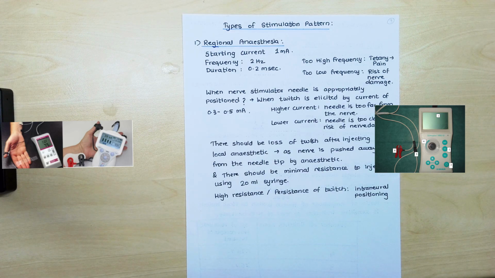In types of stimulation pattern, for regional anesthesia, the starting current is 1 milliampere, frequency is 2 Hz, and duration is 0.2 millisecond. If too high a frequency is used, there is tetany and pain. If too low a frequency is used, there is risk of nerve damage.